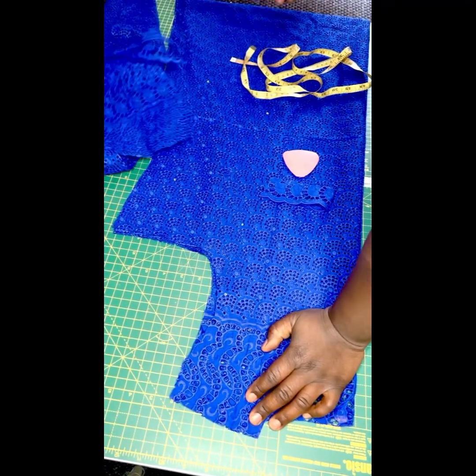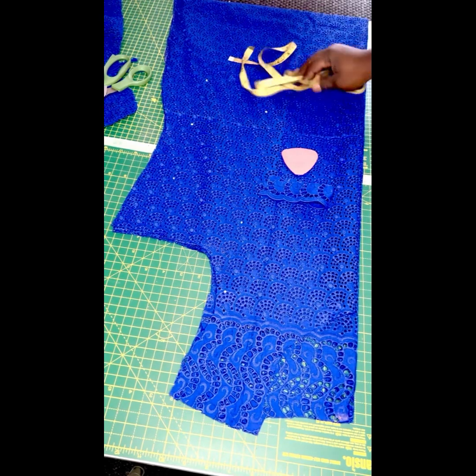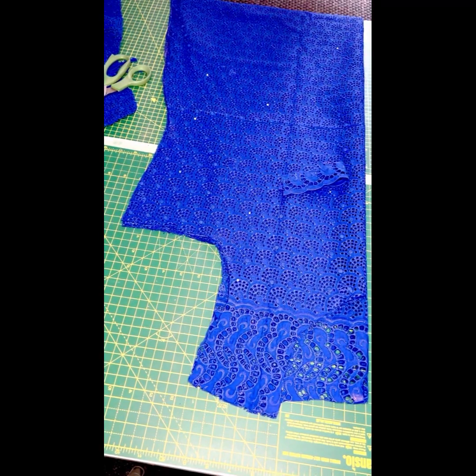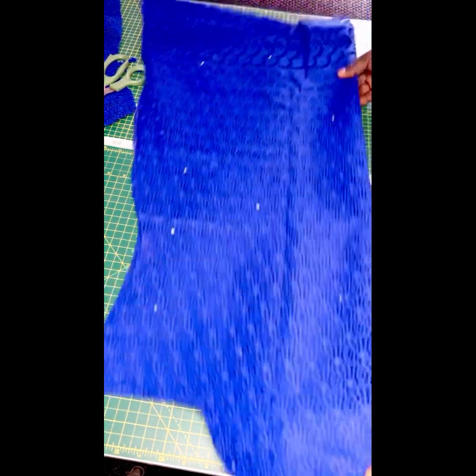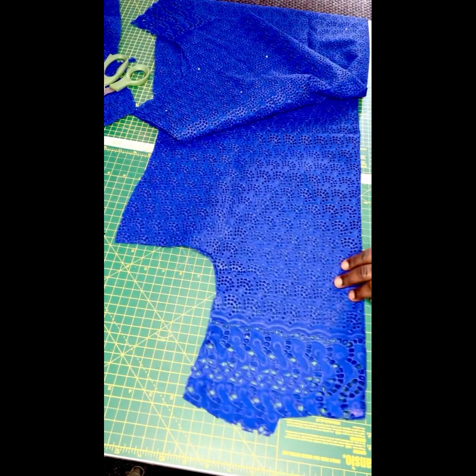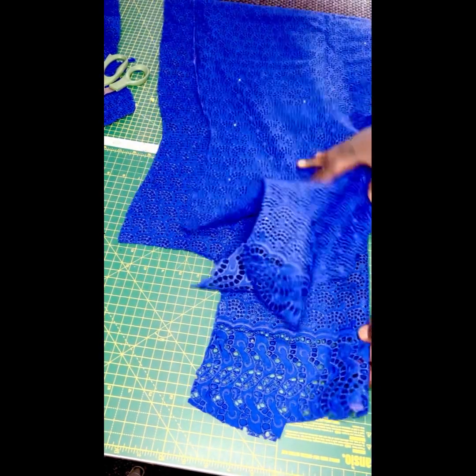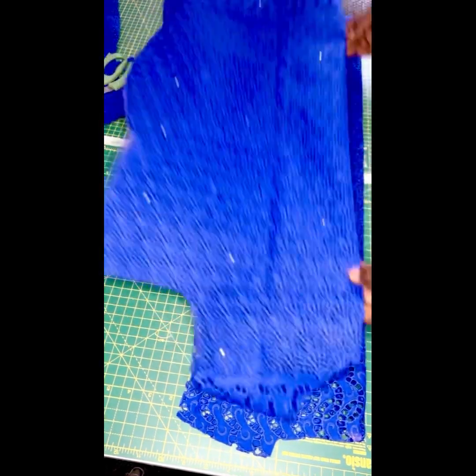That's it. We are done with the cutting. This is the back part and this is the front part. To differentiate the back, of course you will know it because the neck is quite different. So I'll sew it and let you know the outcome, okay?